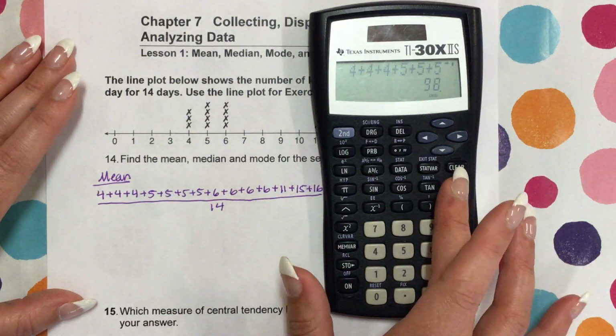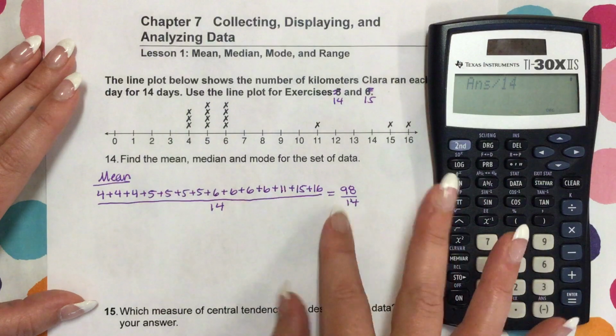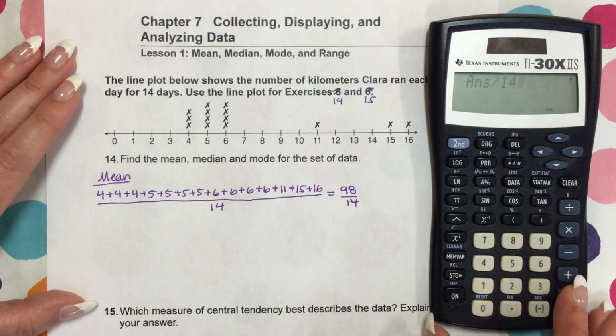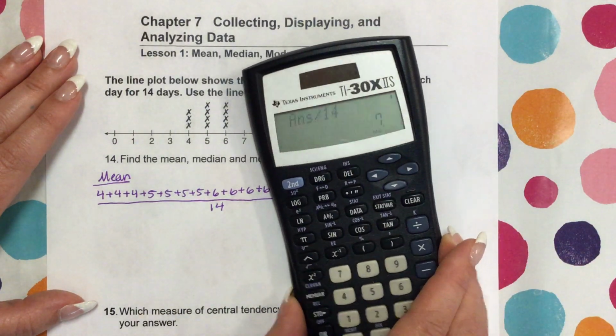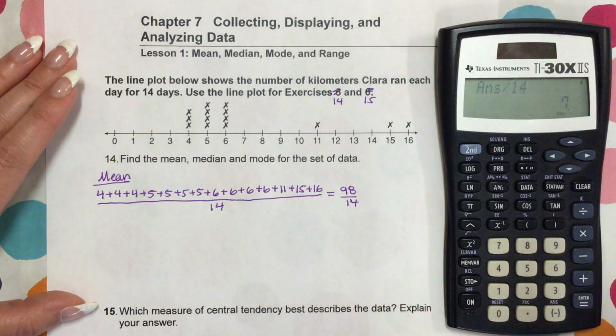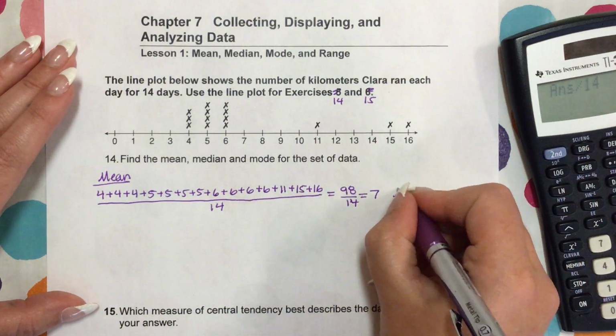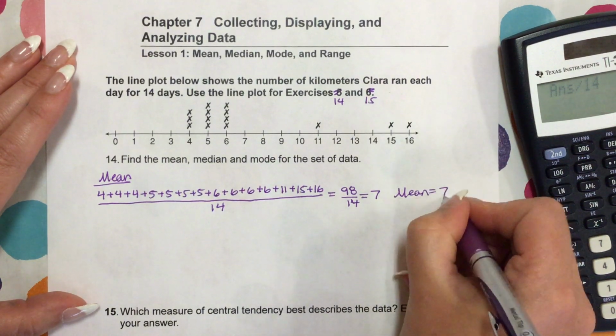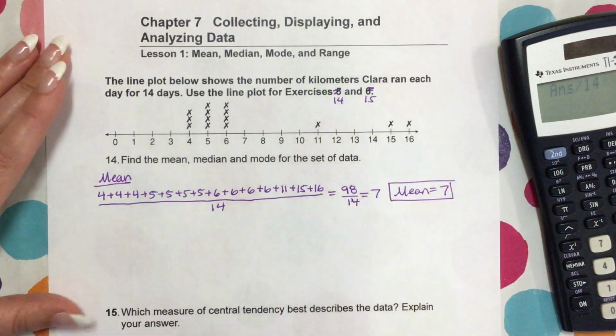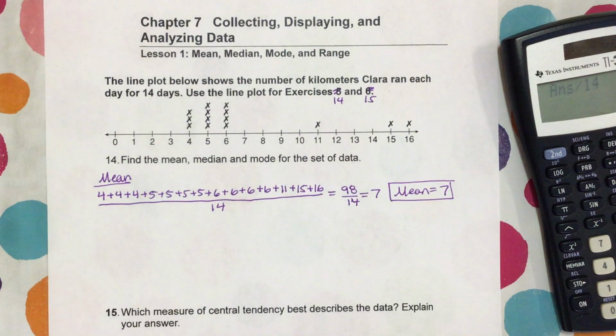So 98 divided by 14, and I'm going to hit enter, equals, what does that equal? 7. Okay, so that means the mean equals 7. Perfect. Okay, let's go ahead and find the median.